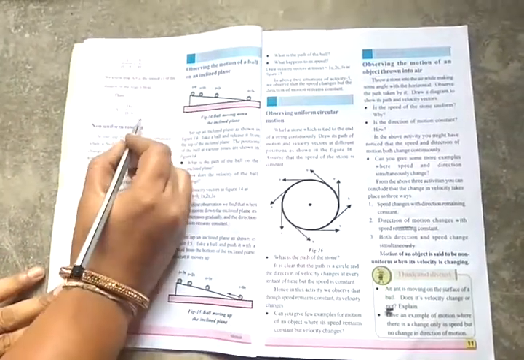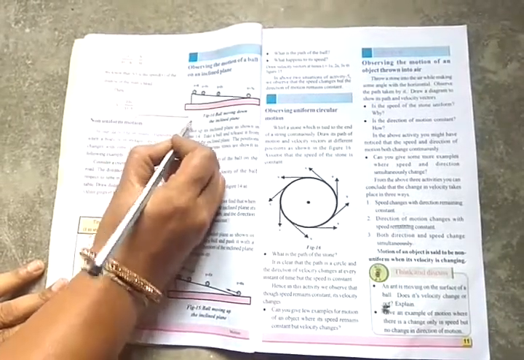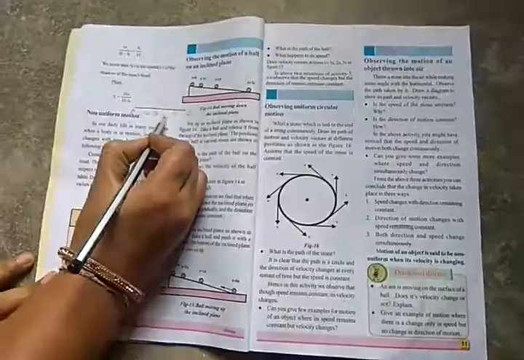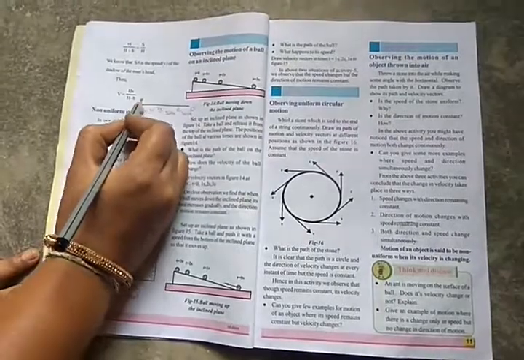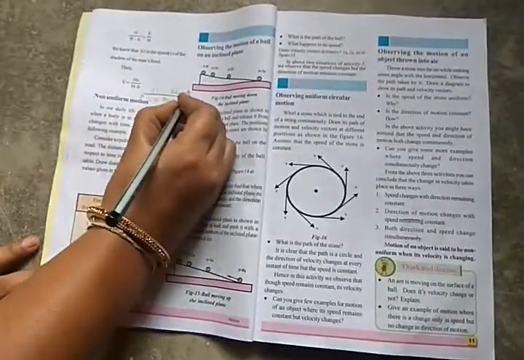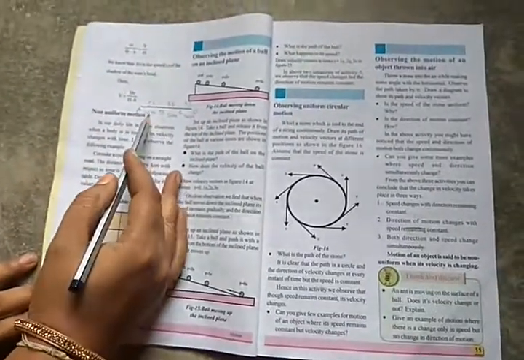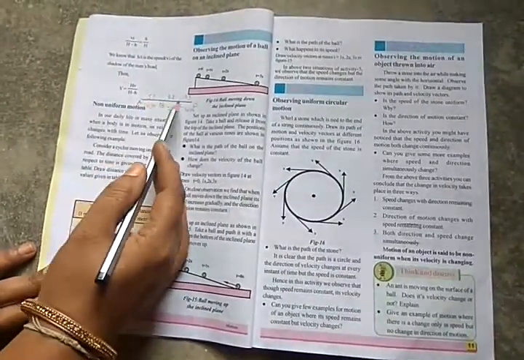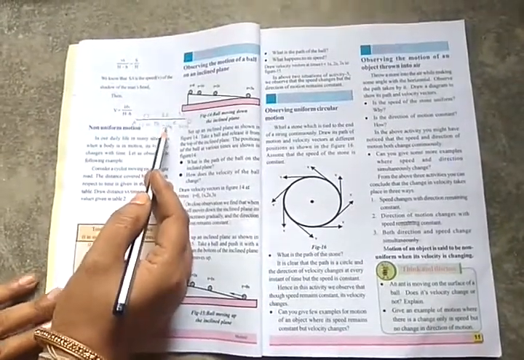Suppose, see here, A, B, C, D like this. So, A to B distance is 10 meters, B to C 20 meters and C to D 30 meters. Here the time is 5 seconds, they covered each in 5 seconds. So here, though the distances are unequal, they are covered in equal intervals of time. So that is called non-uniform motion.